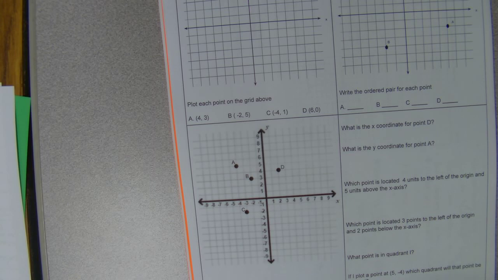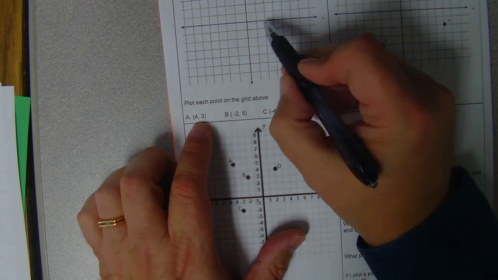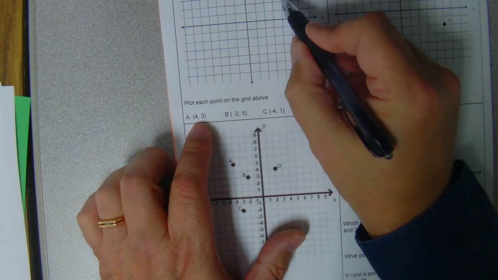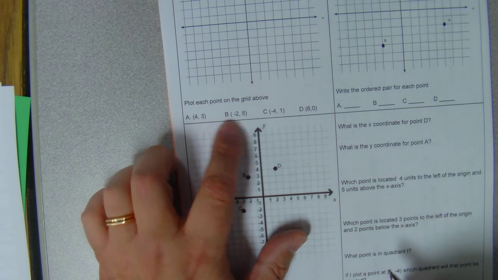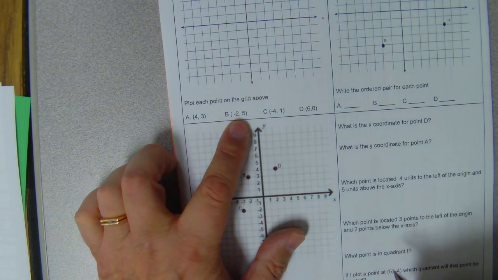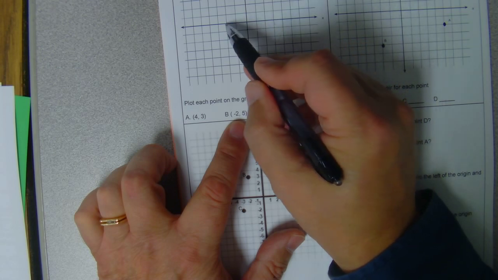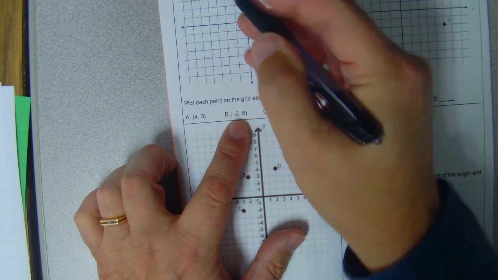The points that we're going to be plotting are A, 4, 3. So we go over 4. 1, 2, 3, 4, and then up 3. 1, 2, 3. There is A. B is over to the left 2, 1, 2, and then up 5. 1, 2, 3, 4, 5.